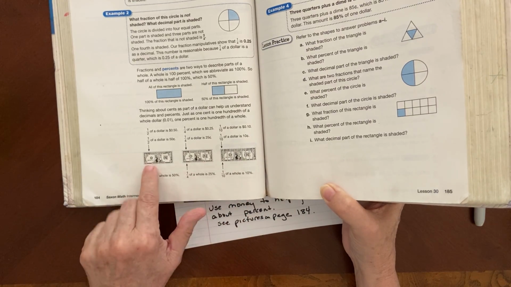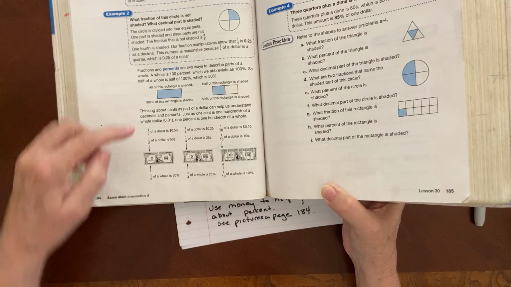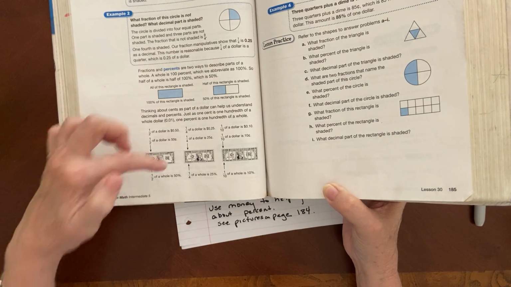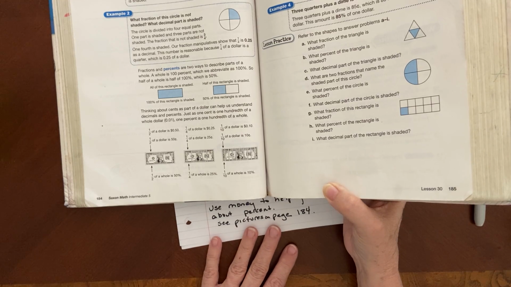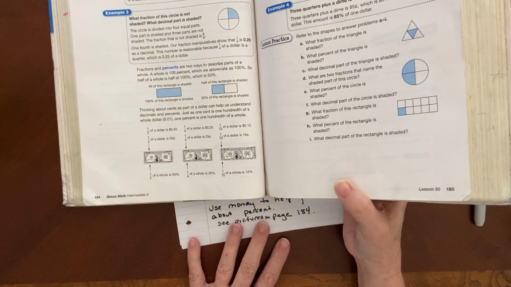Okay, so those pictures, I don't know, they don't help me very much because they don't look like dimes and quarters and pennies. But they do kind of give you the idea that there's a rectangle, cut it in half, and they're using that dollar as kind of a rectangle and cutting it into equal pieces. So that's the reason they have that.